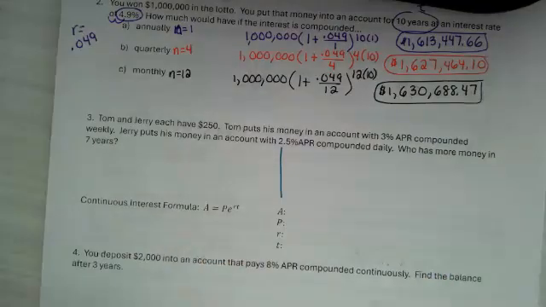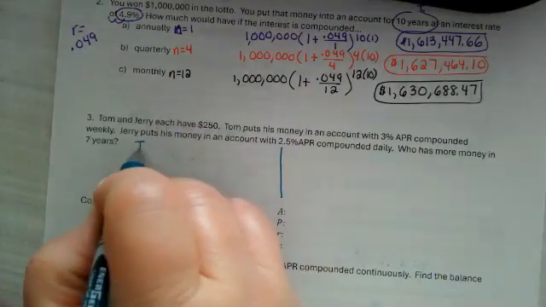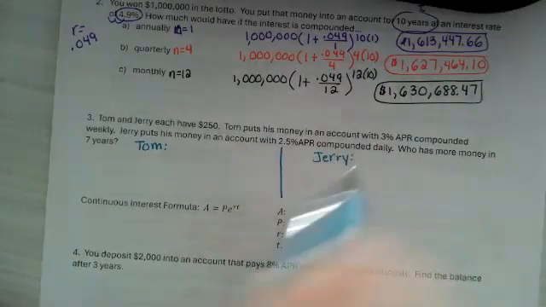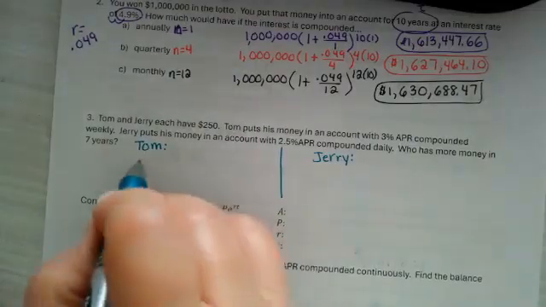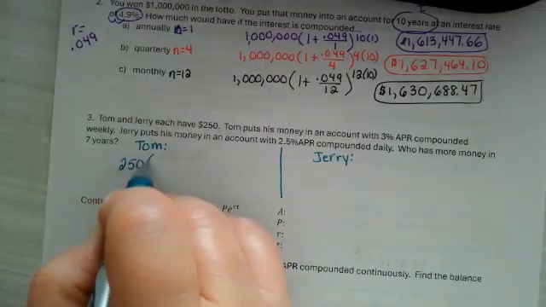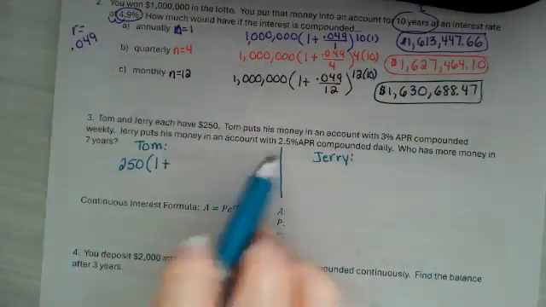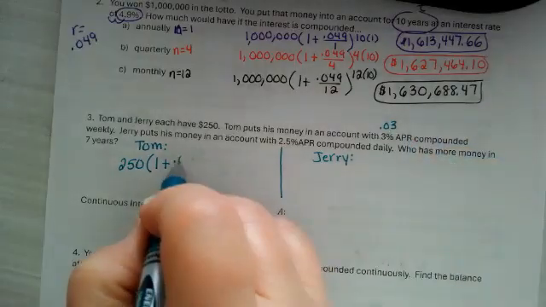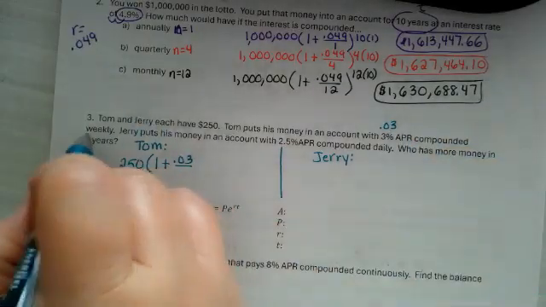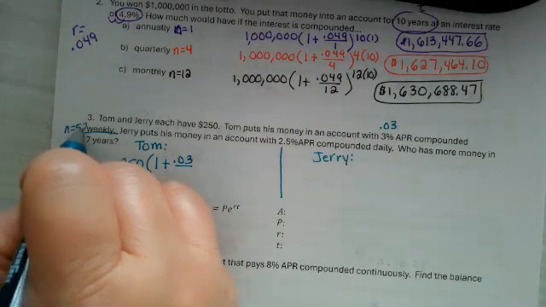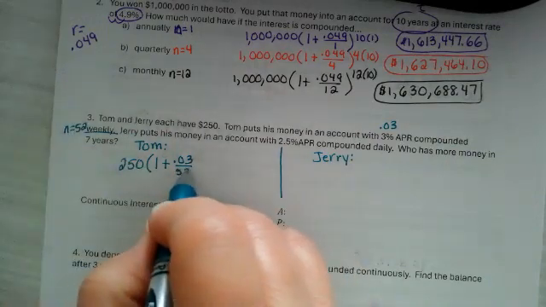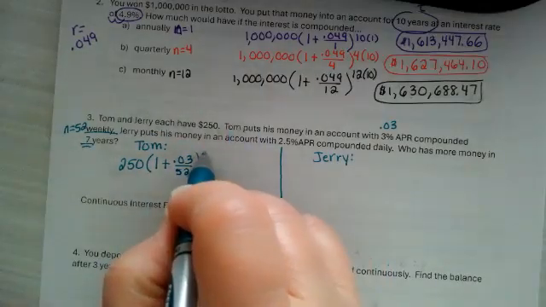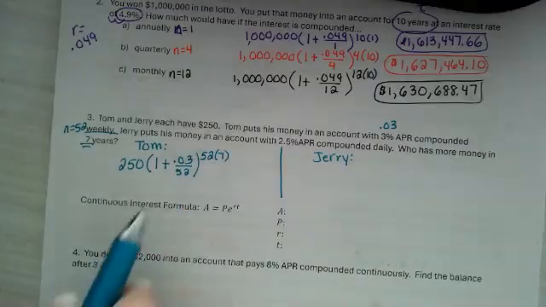So this is the way we tricked you into doing 2 separate problems. I'm going to do one problem for what Tom did, and then I'm going to do the same problem with the numbers for Jerry. So Tom started with $250, and he earns 3% interest. So that's going to be 0.03. And his is compounded weekly, so n is 52. And we're going to do that for 7 years, 52 times a year for 7 years.